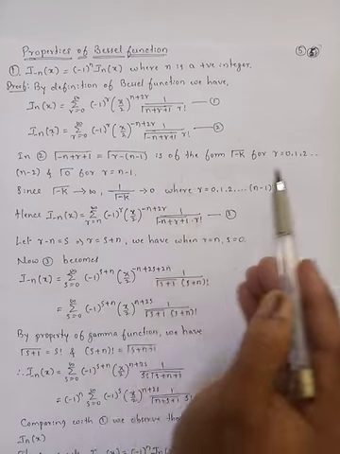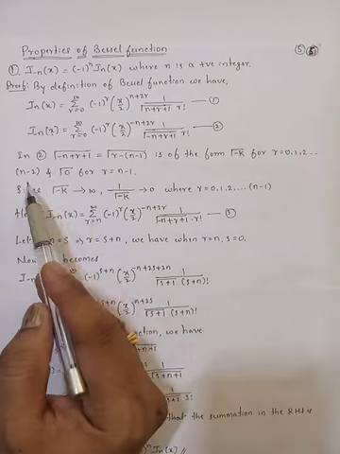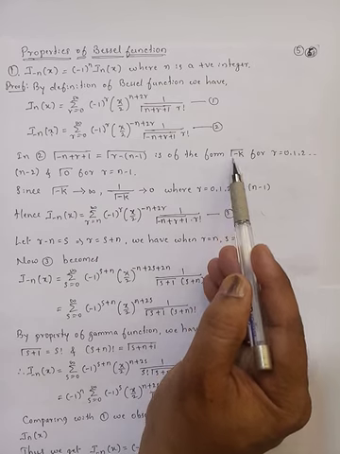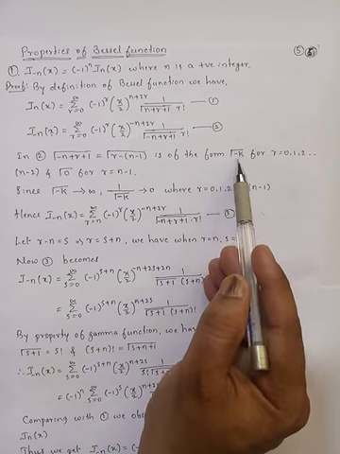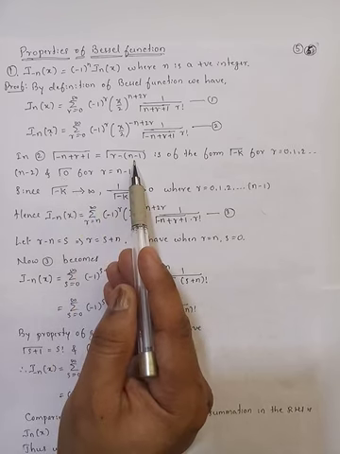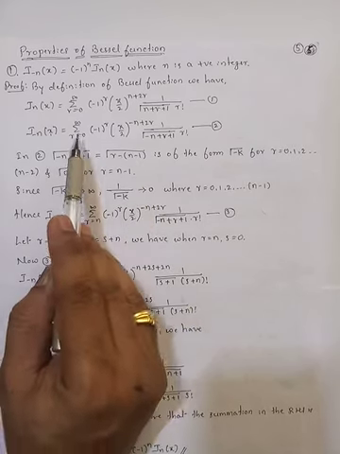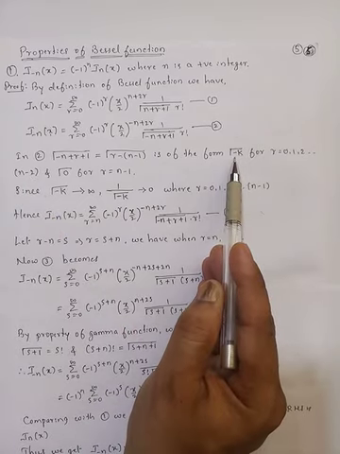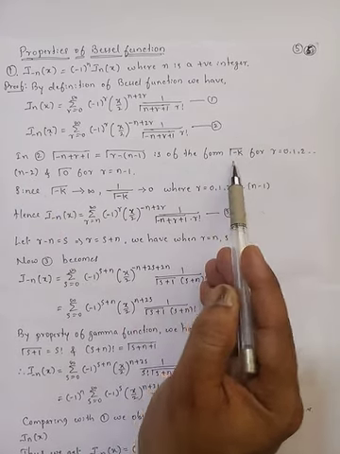So from 0 to n minus 2 we get the gamma function as gamma of minus k.